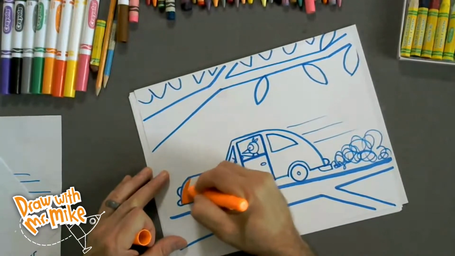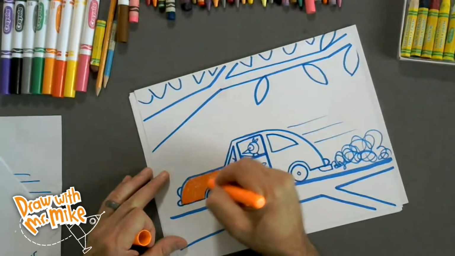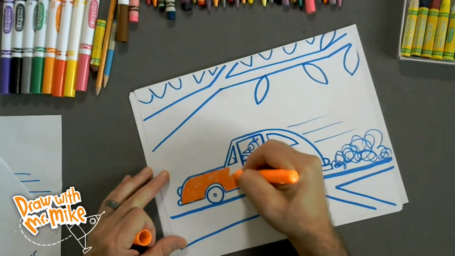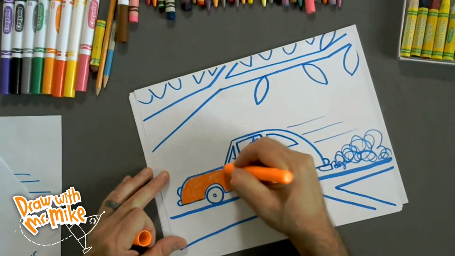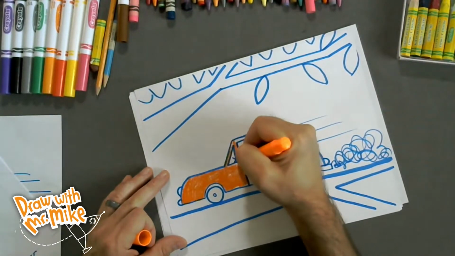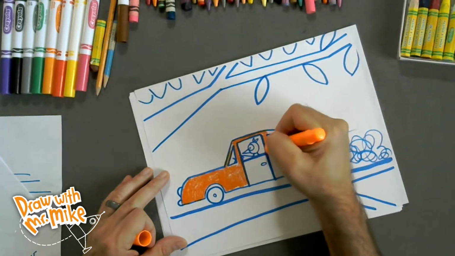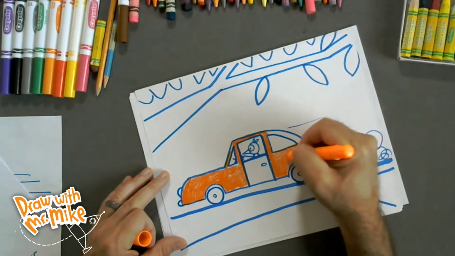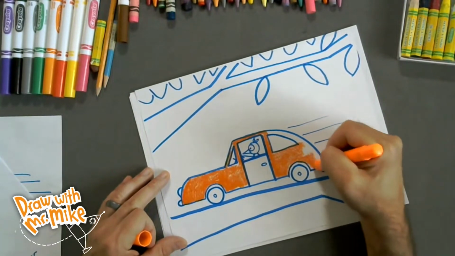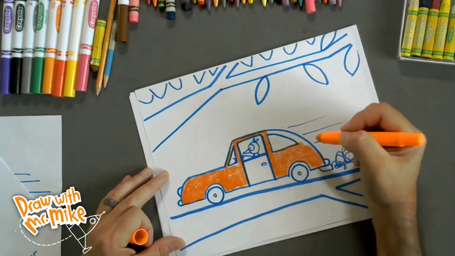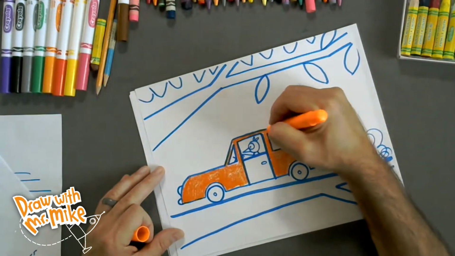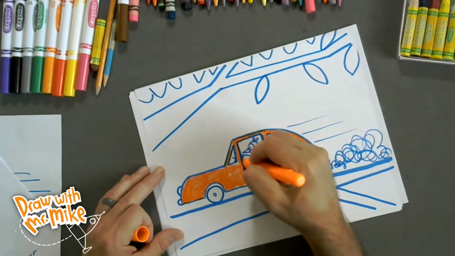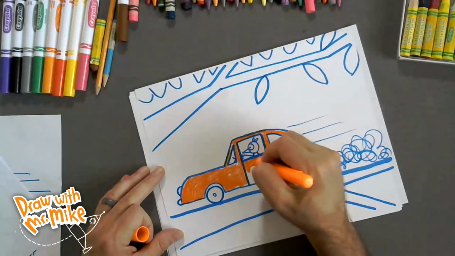And you can test your colors too. You can just get a scrap piece of paper, and if you're not sure what color you're going to get when you put that on your paper and you want it to be a certain color, you just test that color out on another sheet of paper. And then you'll know. That happens a lot with markers too, where you're using a marker and the marker winds up being darker than what you would expect. So then you should just test it out. Test it out and see.